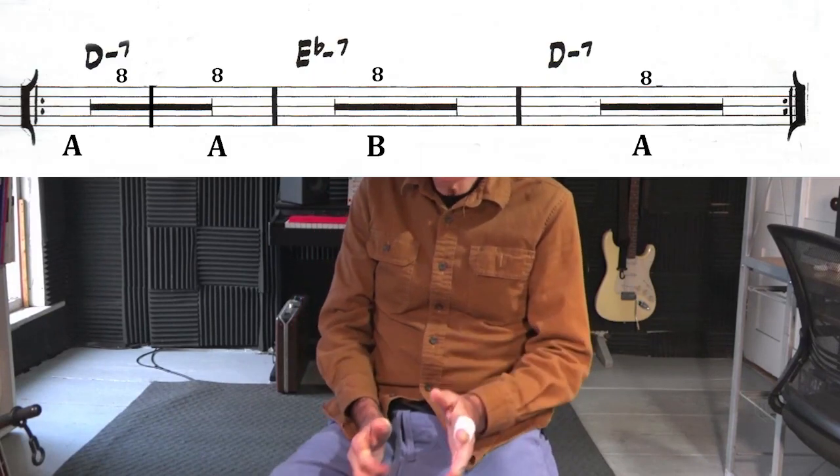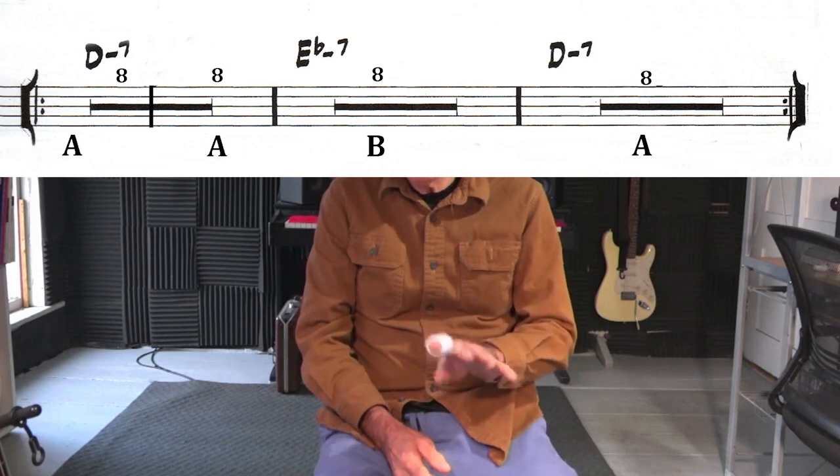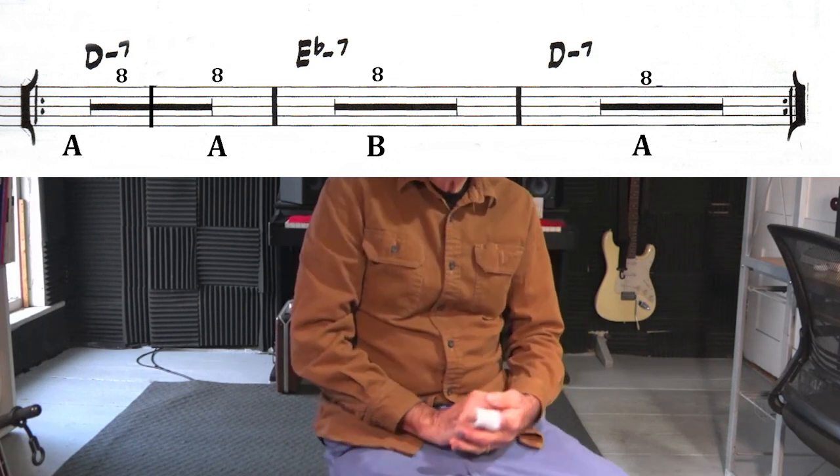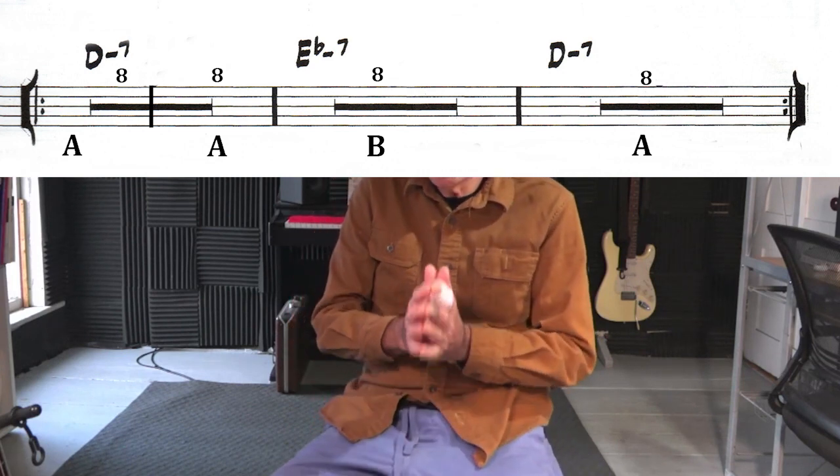So at this point, I feel it is important to discuss the form of this tune. And this would be a 32 measure form, AABA. Each of the letters represents 8 measures. 4 times 8 is 32. And in this case, we just did the first A. Now, let's move on through the rest of the tune.